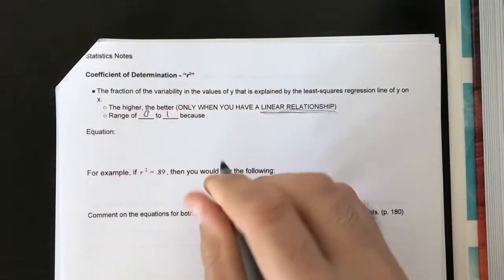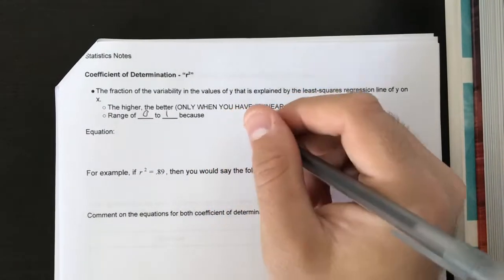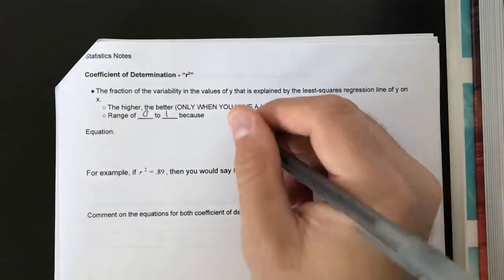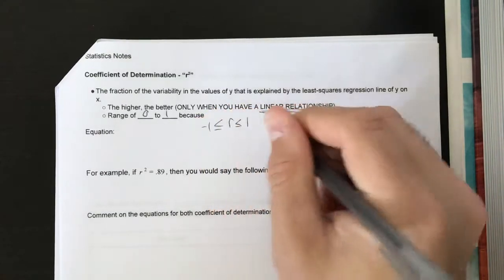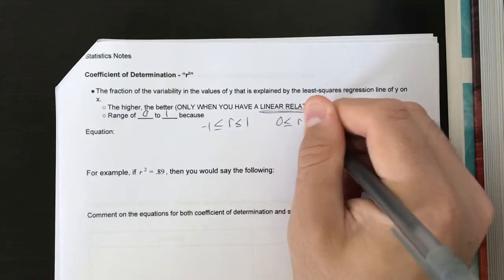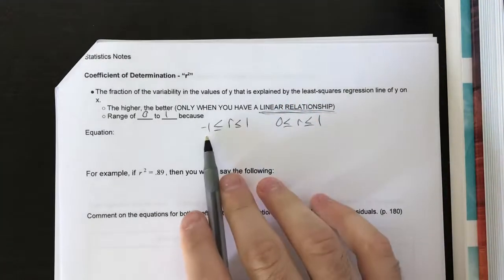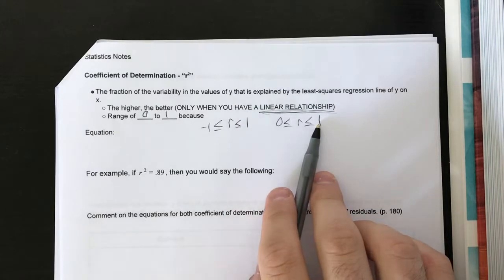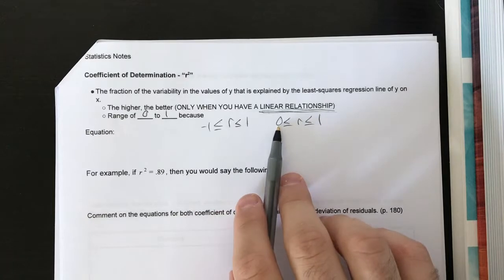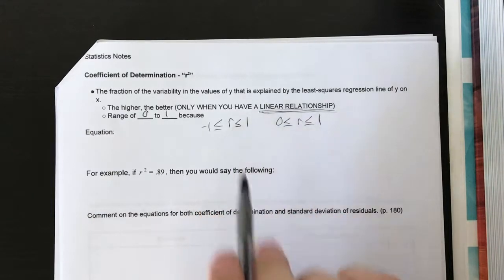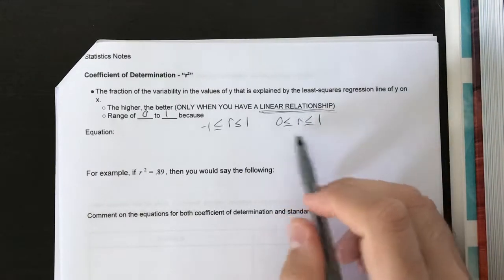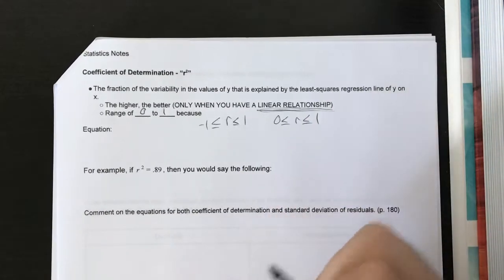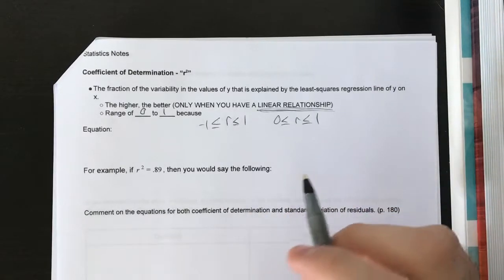R squared has a range of 0 to 1, because if you're squaring a negative number, it becomes positive. So if R is between negative 1 and 1, R squared is going to be between 0 and 1. If I square a negative 1, it becomes 1. Squaring 0 obviously gets you 0. Anything in between, if you square 0.5, you get 0.25, which lands right in here as well. Obviously, the higher the number, the more accurate the model can be.